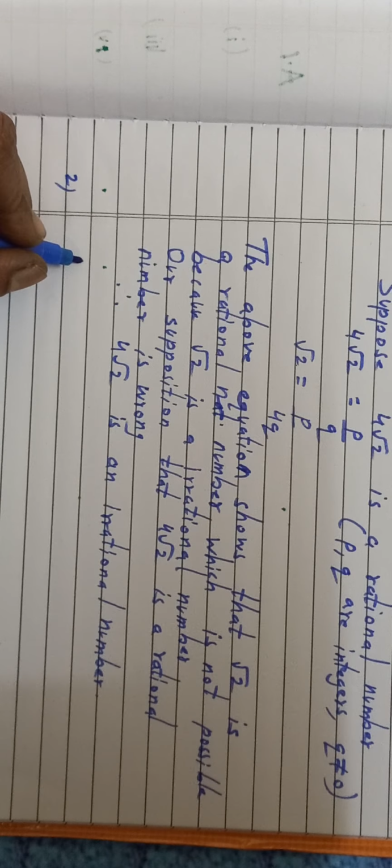So now what we will do, root 5 we will keep on the LHS and take the 3 to the RHS, you will get P upon Q minus 3.